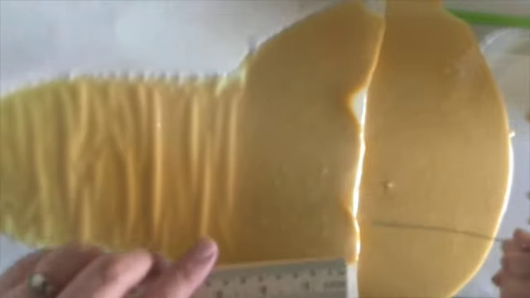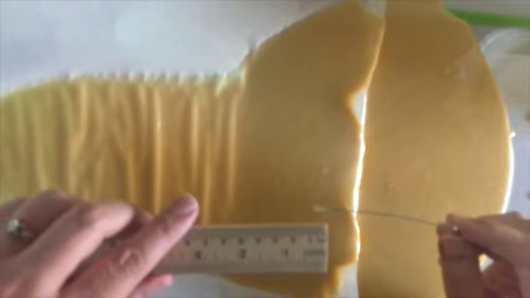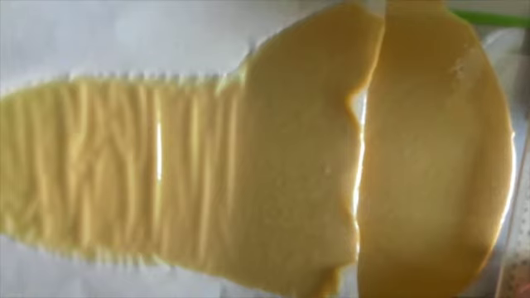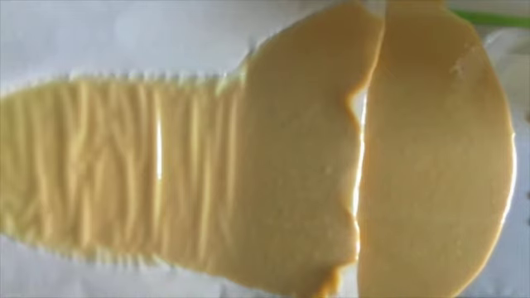And then down here, that's about half a centimeter. Okay. If I come and measure, we have gone beyond the size of my ruler. So it is longer than 30 centimeters.